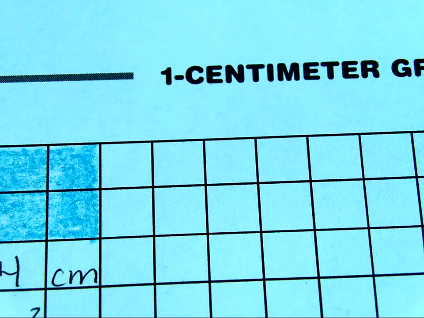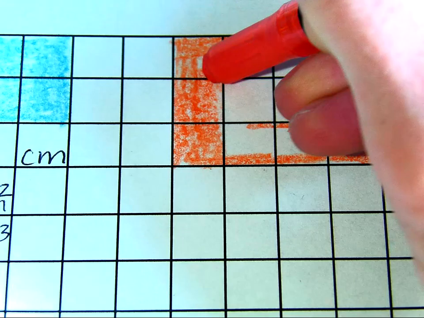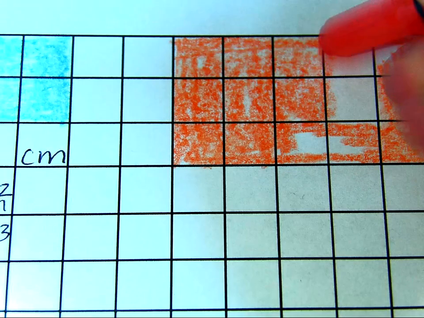And now we're going to build an array that is a 3 by 5. Okay, and then I'm going to label my work.